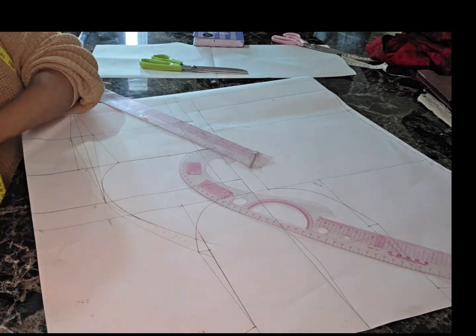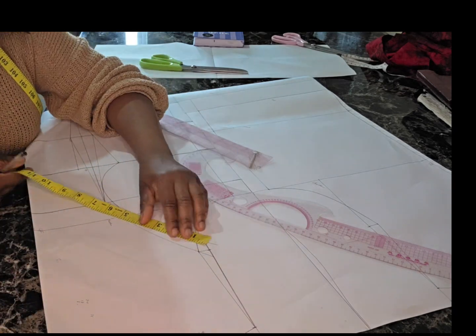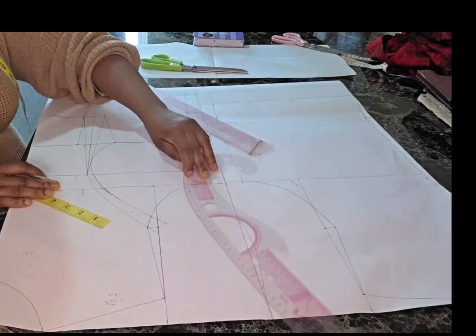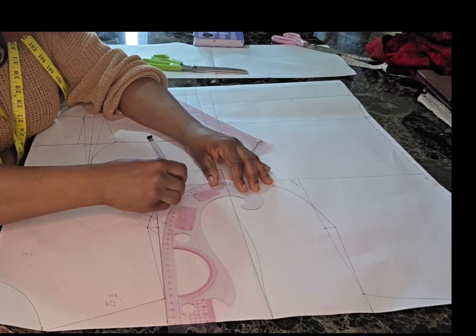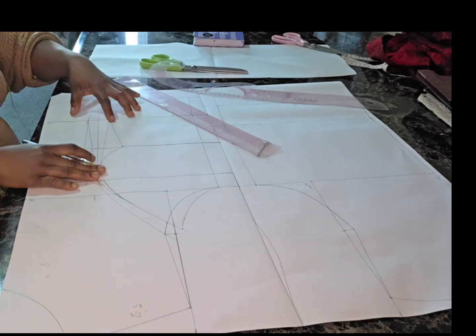That's why I mark it that way. You want to make sure it aligns nicely. There should be no sharp edge. It shouldn't be pointed. So after doing that, yeah, that is what I've done.